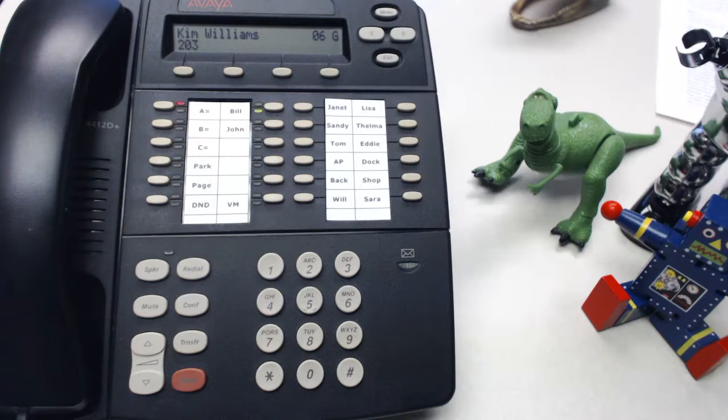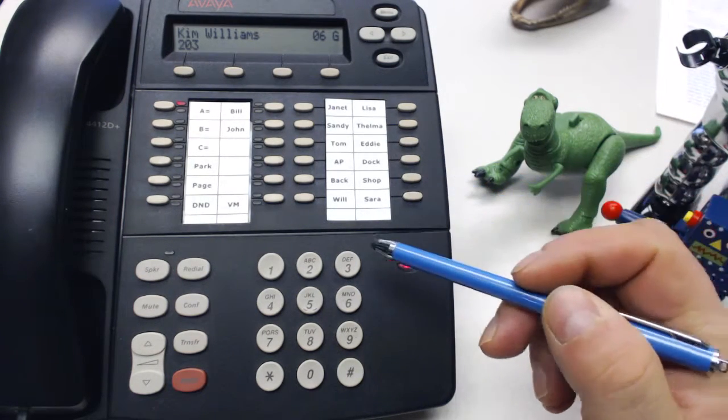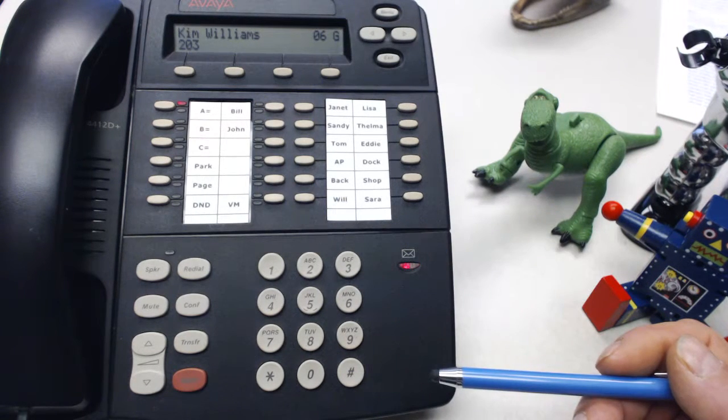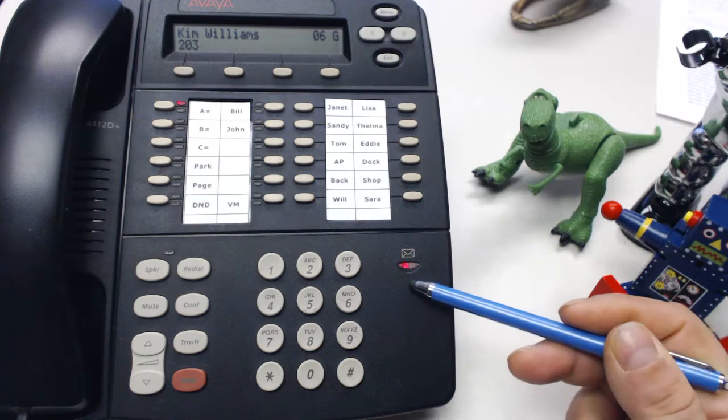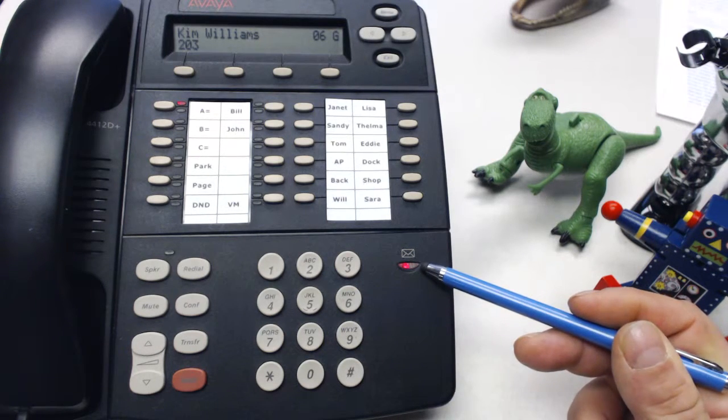Bye. Now when I hang up, notice that the red light will come on. There it is. To retrieve your voicemail, all you need to do is press the voicemail button. On this system, you do not need to put in a passcode to enter your voicemail. It is possible your administrator may have that enabled for security reasons for your company. For now, let's retrieve the message indicated by this red glowing light.